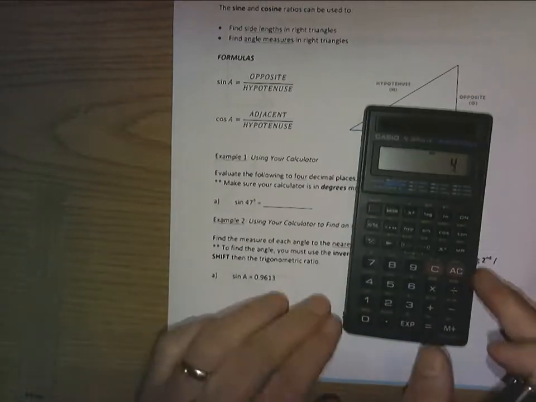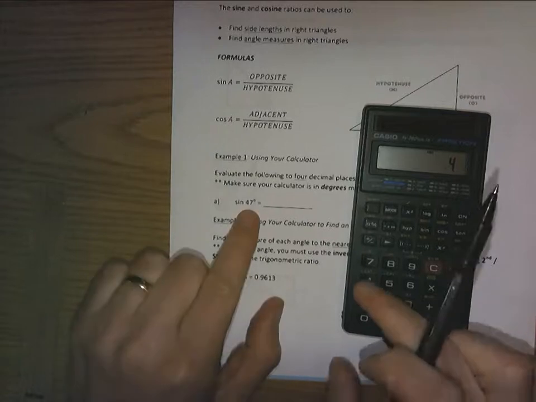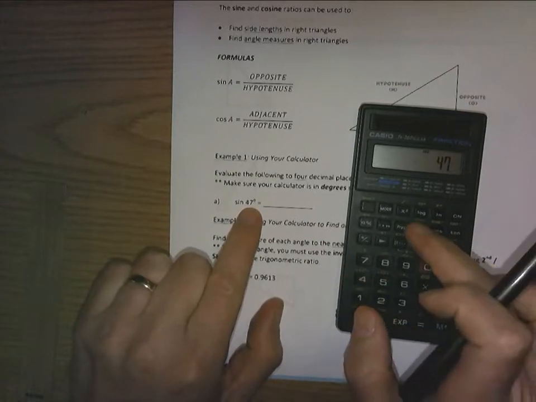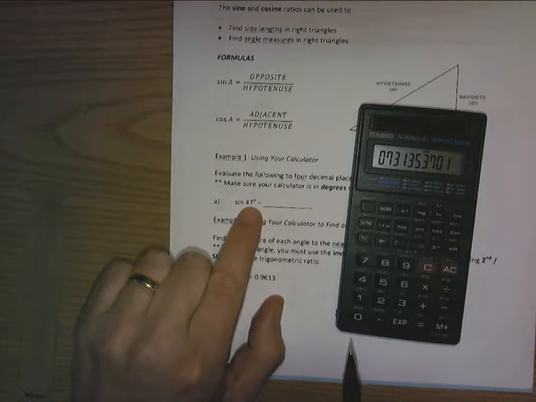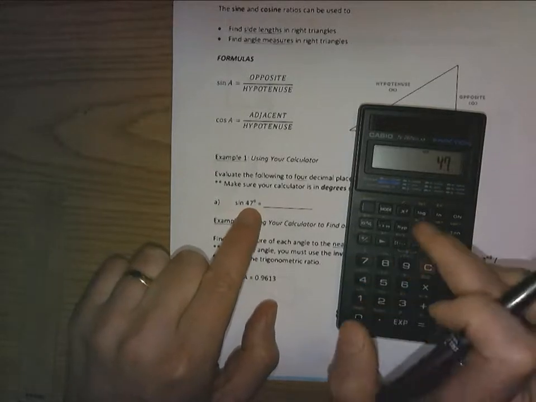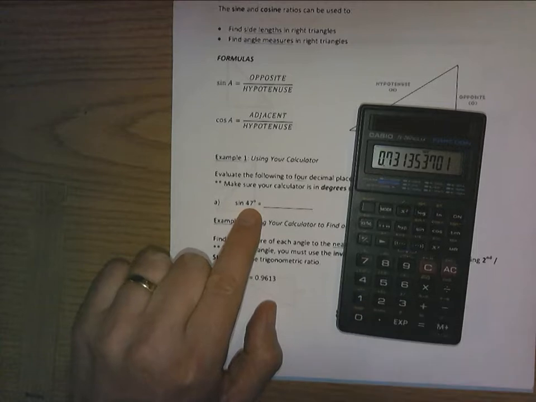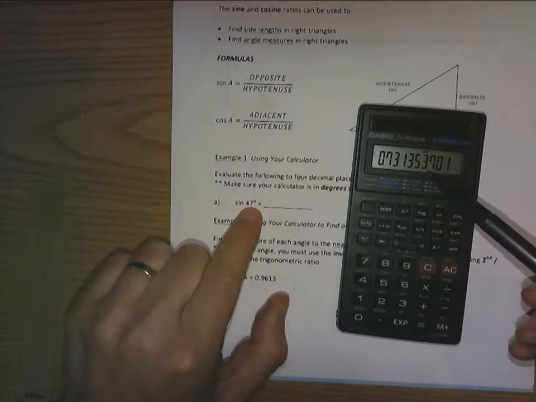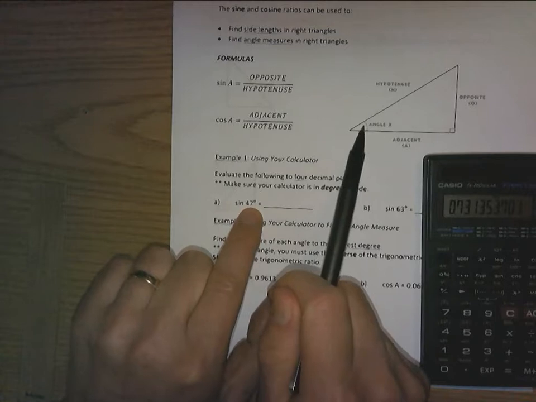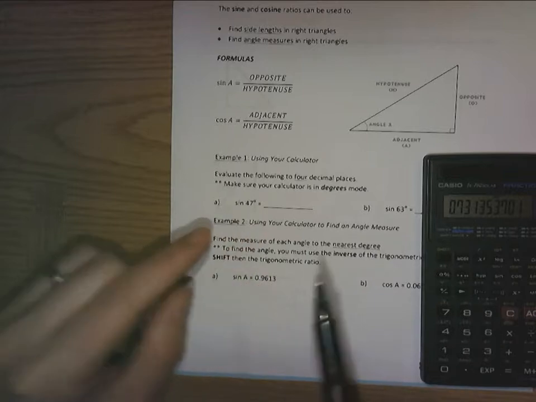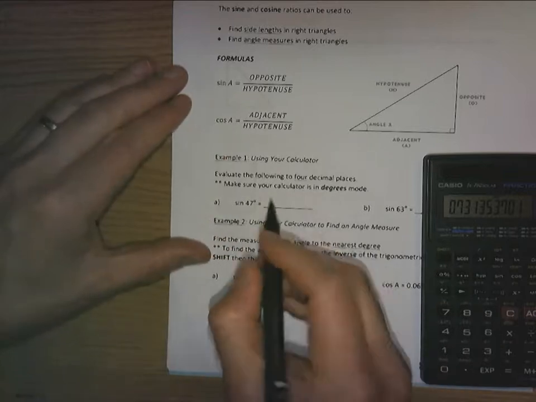On my calculator, I hit 47 first, and then I hit sine, not sin. Sin happens in religion class. This is math class. Sine. So once again, 47, sine. That's the decimal I get. What is that decimal? That's the decimal I'll get when I take a triangle that has a 47 degree angle here and divide this side length by that side length. I'll get this ratio. It says to do it to 4 decimal places.